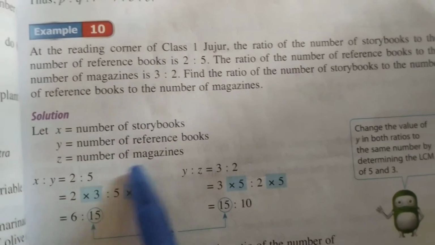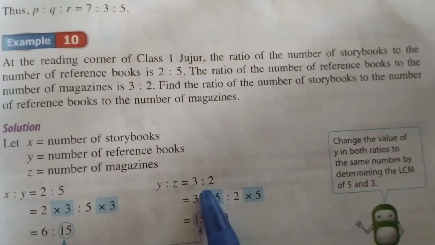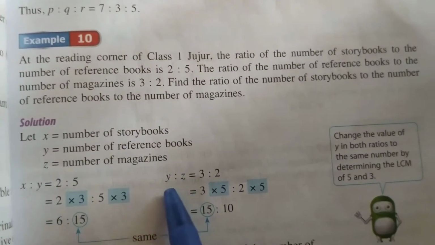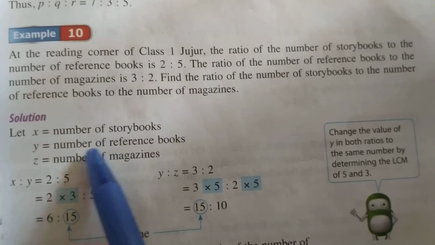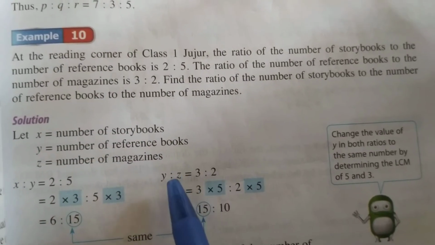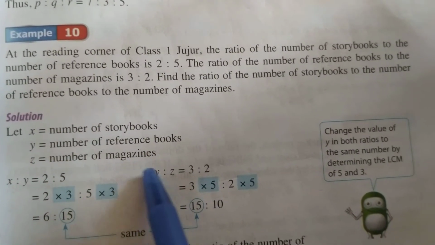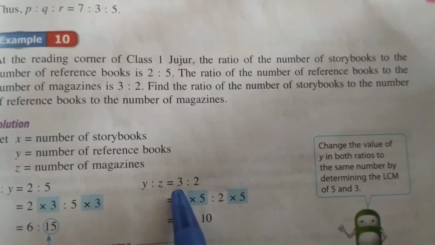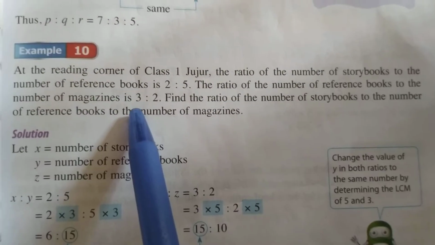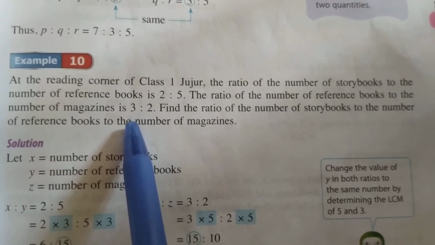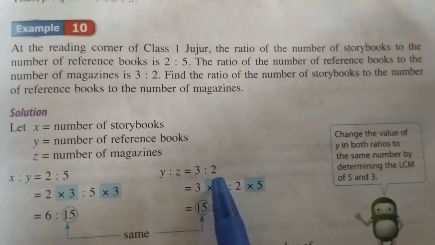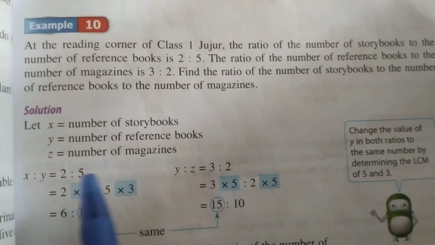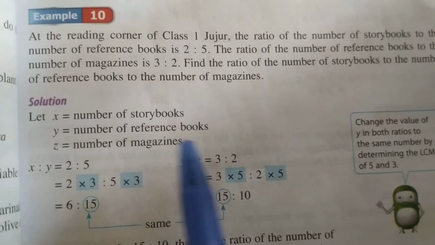Then another ratio given is Y ratio Z. Y is the number of reference book and Z is the number of magazine. So Y ratio Z equal to 3 ratio 2. It's also given in your question. So what to do next? You need to compare these two ratios here.